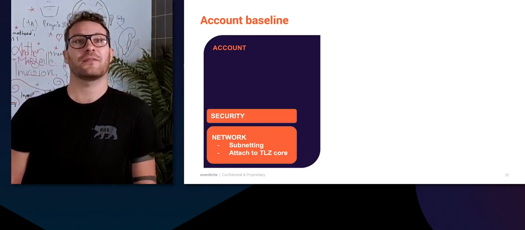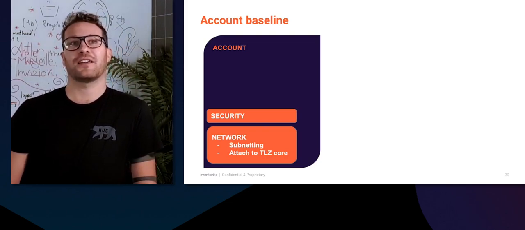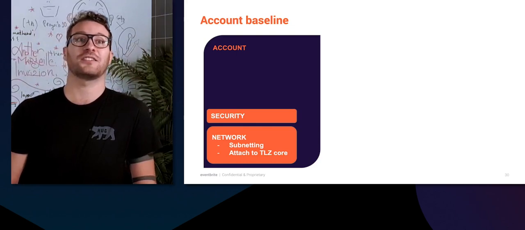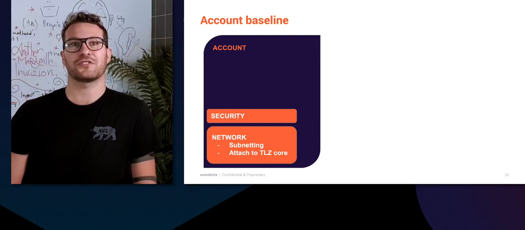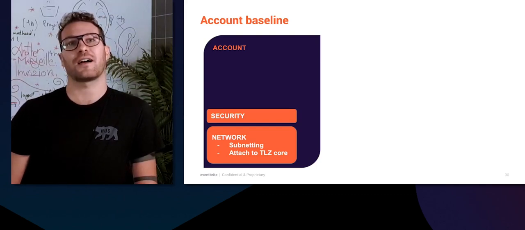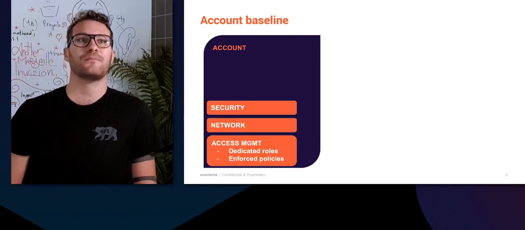As mentioned already, networking is an area where work needs to be done, and we specifically have taken the chance to build an event-driven architecture and attach it to the TLZ core network. This included adding some network resources to the baseline to fit our internal IP address spacing model and to attach the vended account to the underlying shared infrastructure.